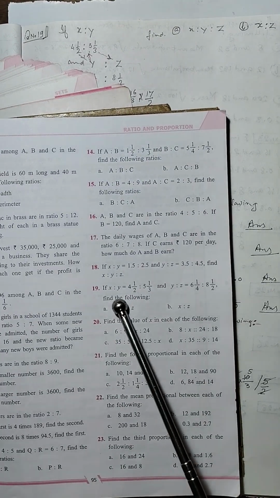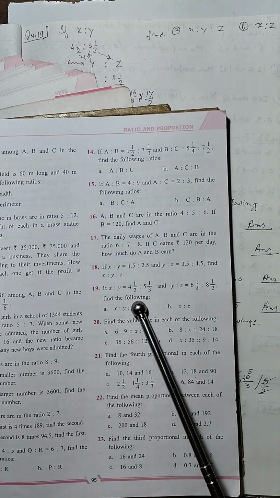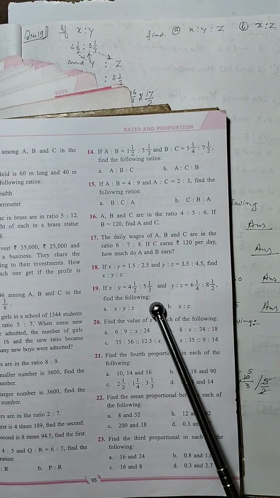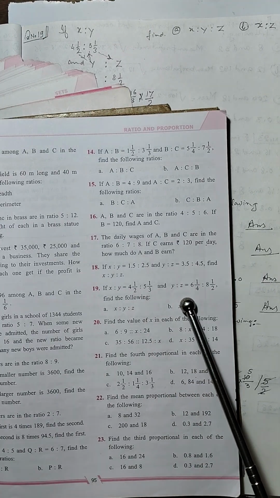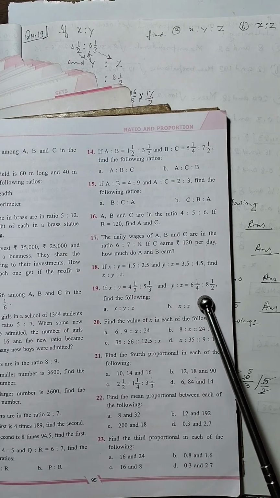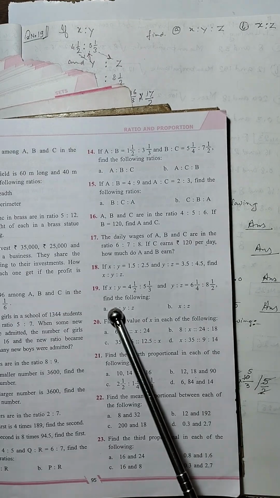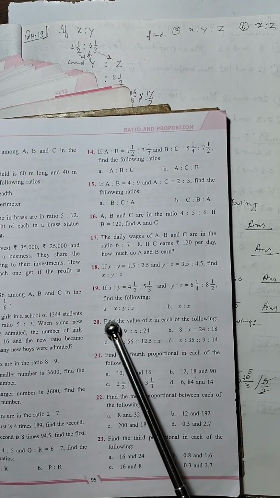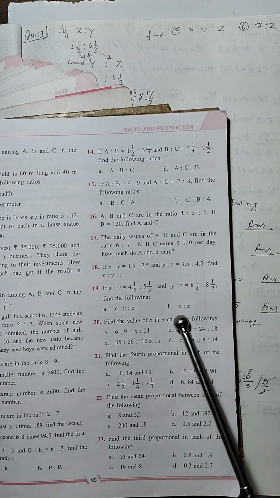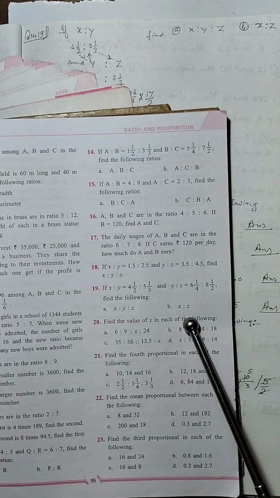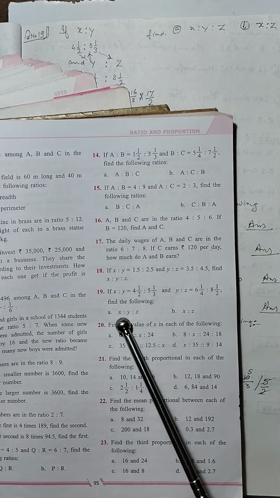If X is to Y, that is 4 and 1 by 2 is to 5 and 1 by 3, and Y is to Z, that is 6 and 1 by 4 is to 8 and 1 by 2, find the following: X, Y, Z and X is to Z. These two parts we have to do.